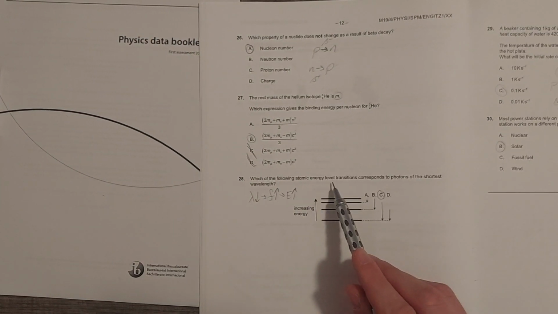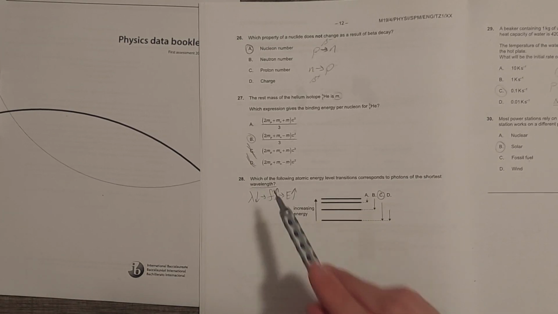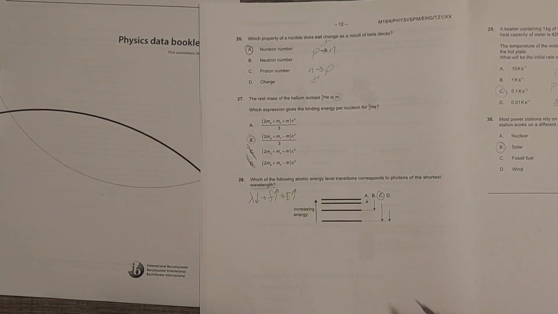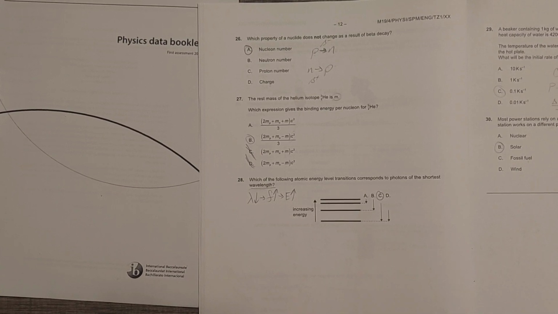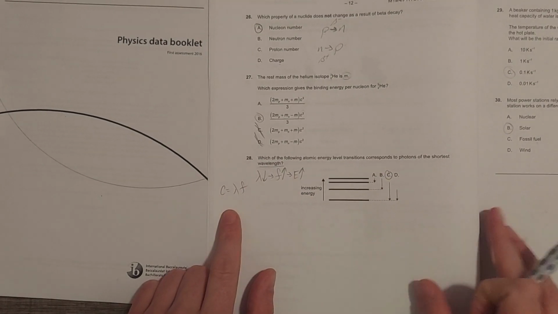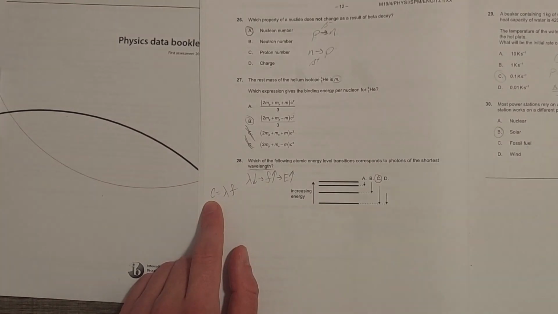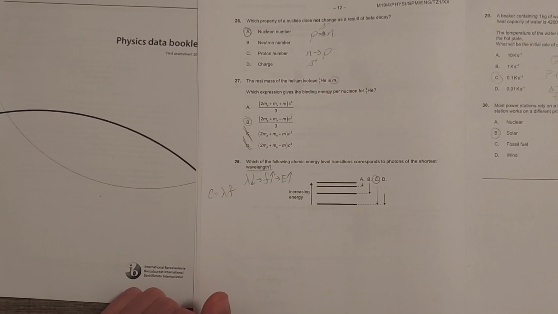Which of the following atomic energy level transitions corresponds to photons of the shortest wavelength? So, short wavelength means high frequency because the speed is the same for any photons that leave this, because all photons travel at the speed of light, c. c is equal to lambda times frequency. Keep in mind that in the data booklet, IB seems to use c, and probably in the test, for the wave speed. I use c just for the speed of light in a vacuum. So that's kind of annoying.